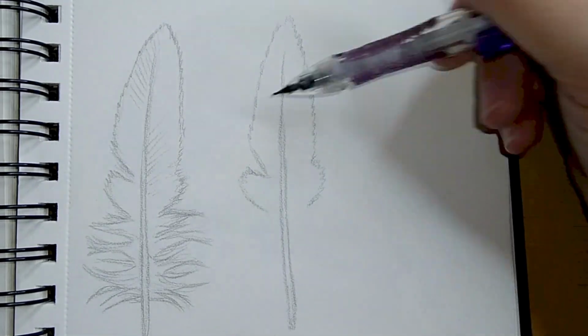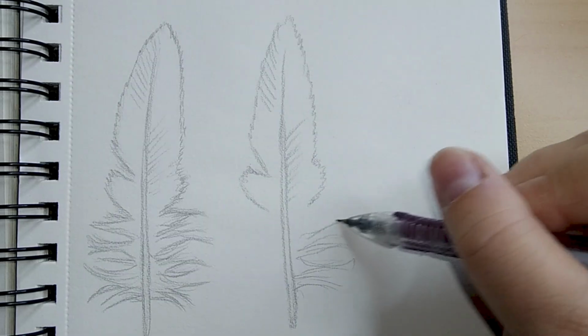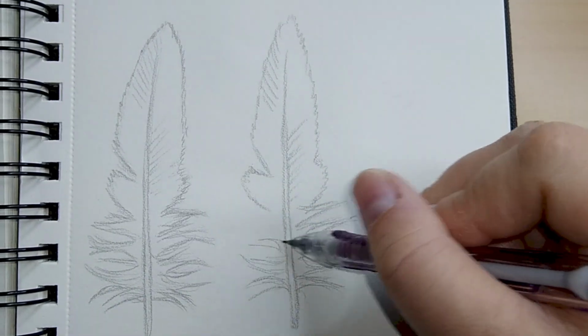You can see these feathers a lot if you look underneath the main feathers, but they're typically just kind of nothing but fluff.